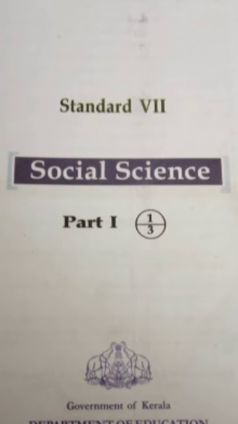Boycott foreign goods and use Swadeshi products was the main slogan of the agitations against the partition of Bengal. Then we study about extreme nationalism. The period of agitations followed by the partition of Bengal brought a new turn in the national movement, and it was known as the period of extreme nationalism.